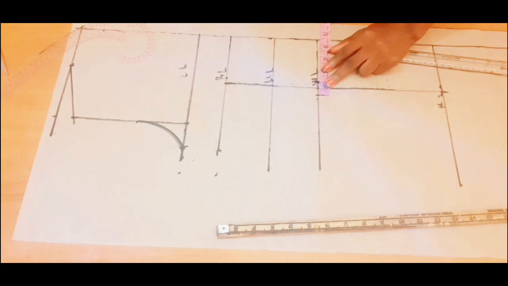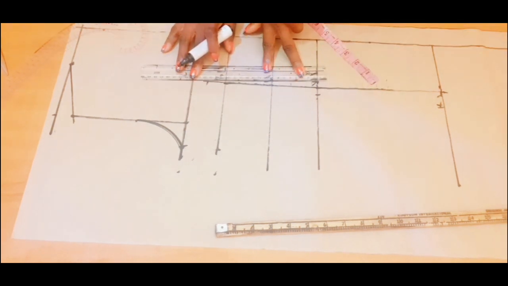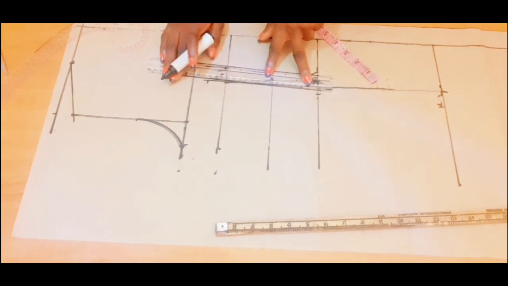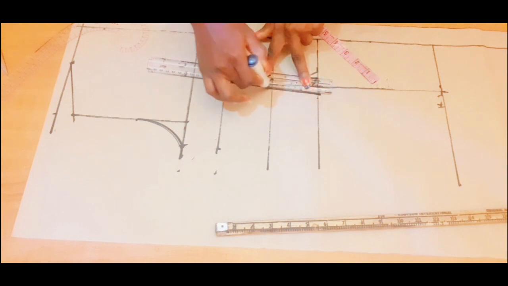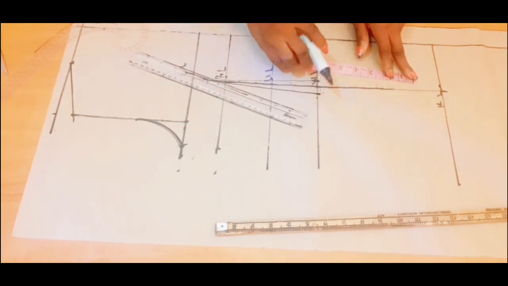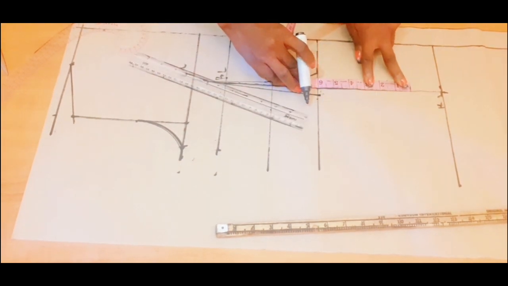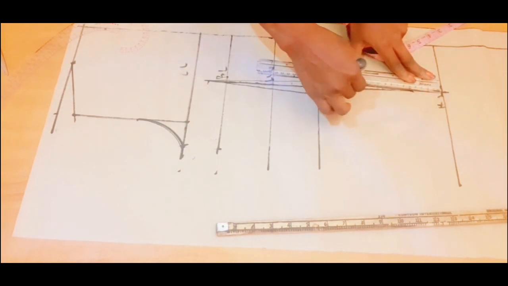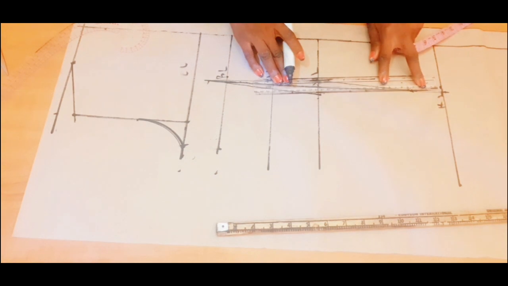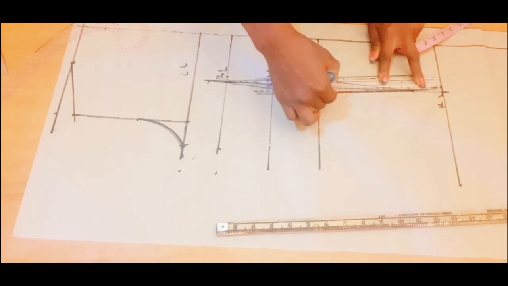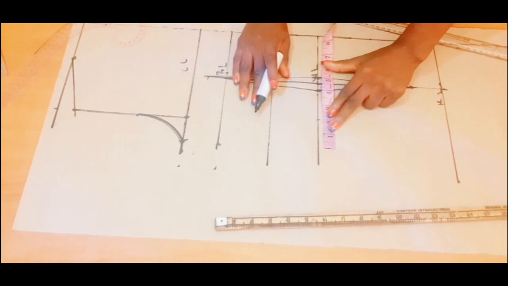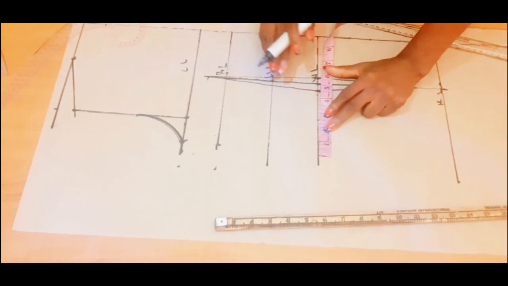Then I'm taking 0.75 as my dart for the back. Remember, we use 1 inch for the front. I'm connecting it straight to my bust line. Then I'm marking 7 inch down towards my hip, and then I'll connect my dart from my waist to this 7 inch. Remember, we use 6 inch for the front.